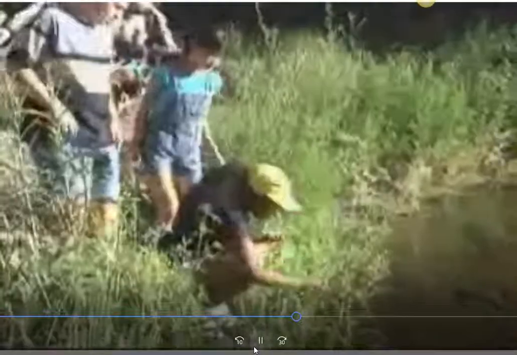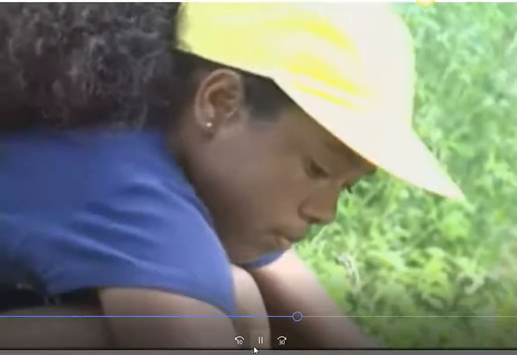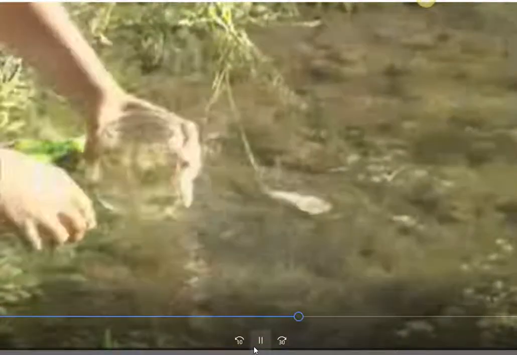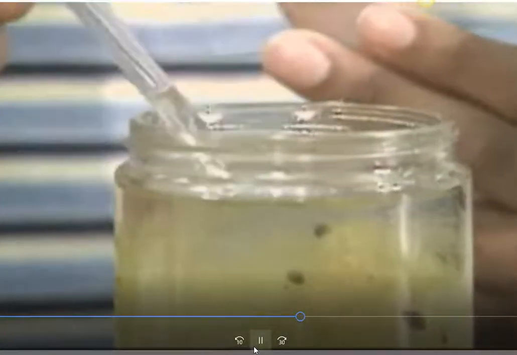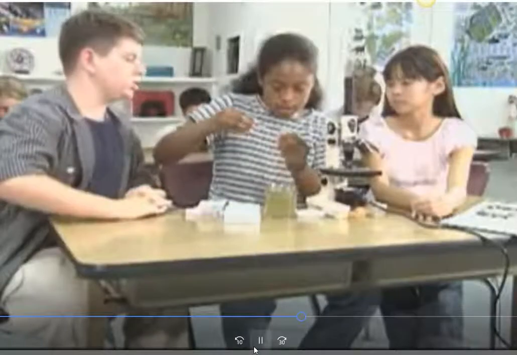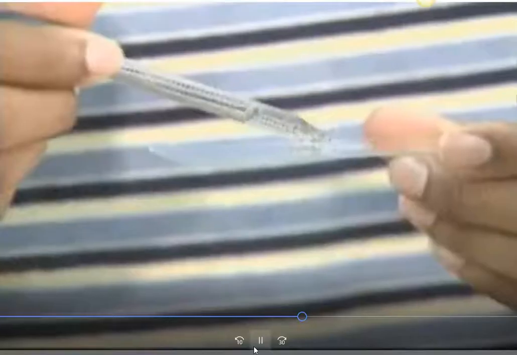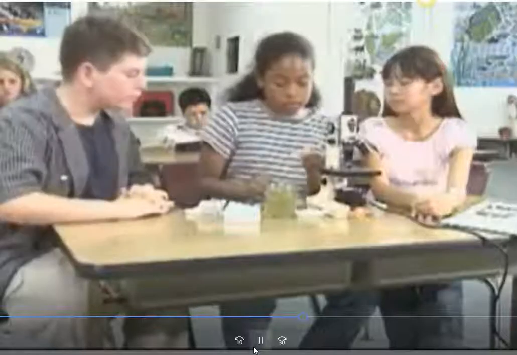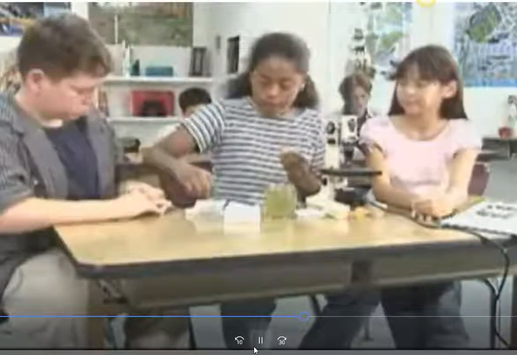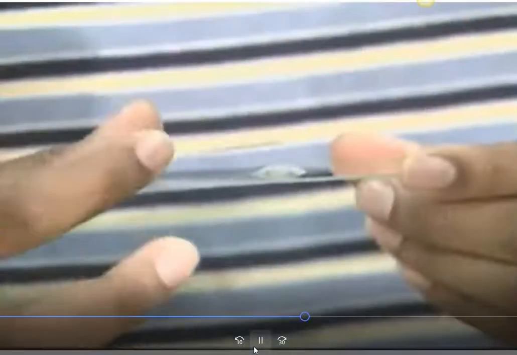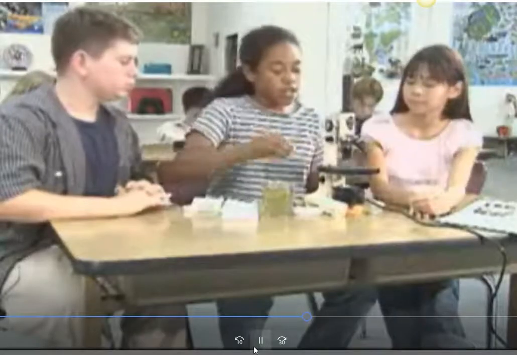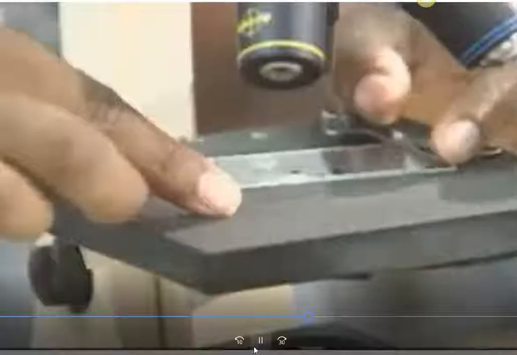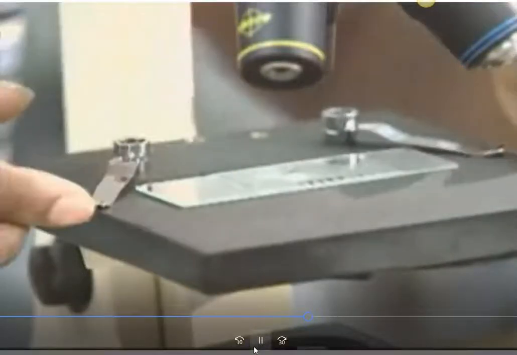These students are about to discover that some of the best specimens can be found at a local pond. Back in the classroom, an eyedropper is used to deposit a drop of water onto a glass slide. What do you cover it with? A cover slip. The slide is then covered with a cover slip. It is then placed on a microscope stage beneath two clips.